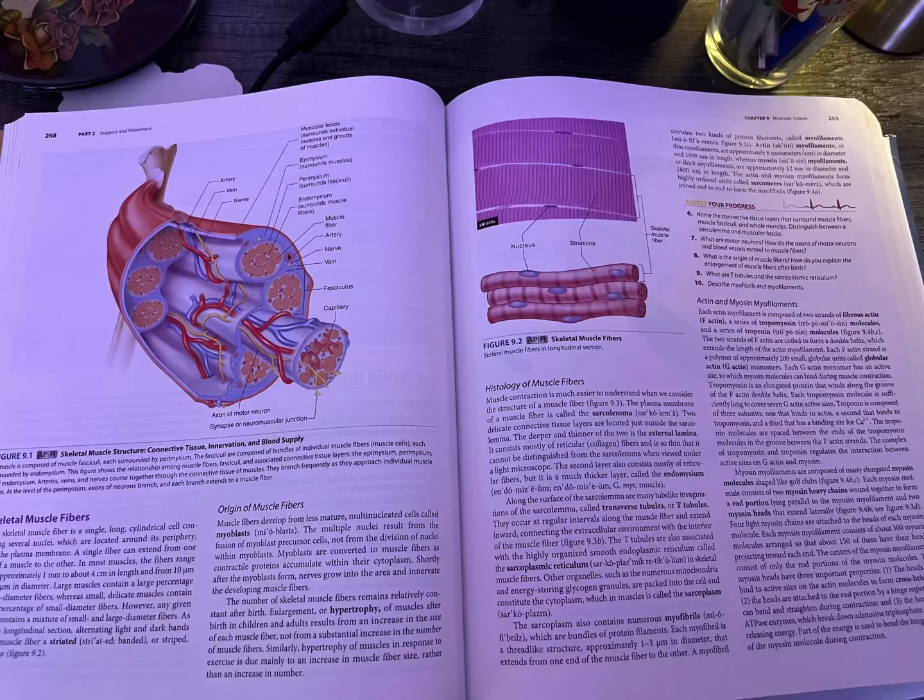monomers. Each G-actin monomer has an active site to which myosin molecules can bind during muscle contraction.